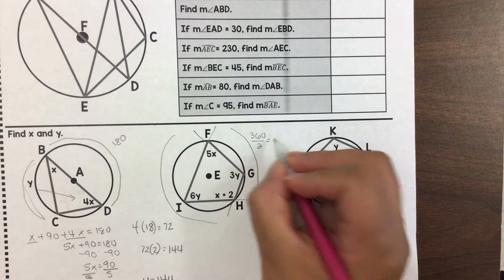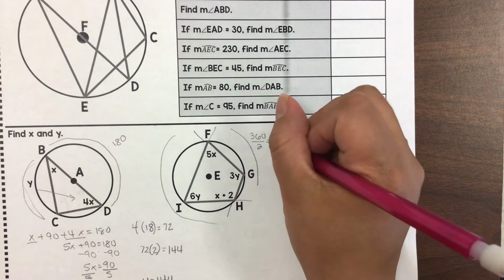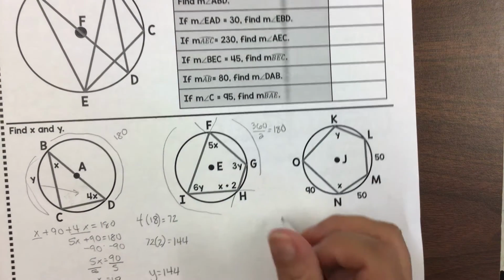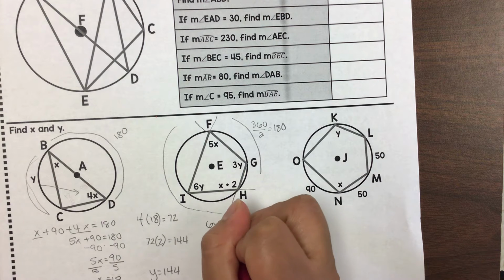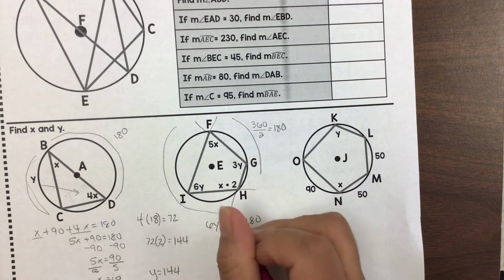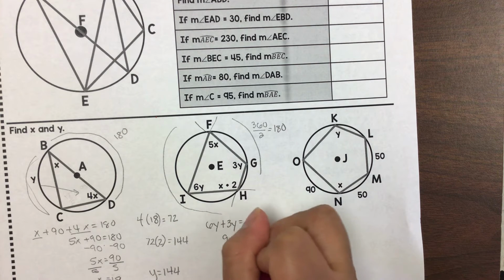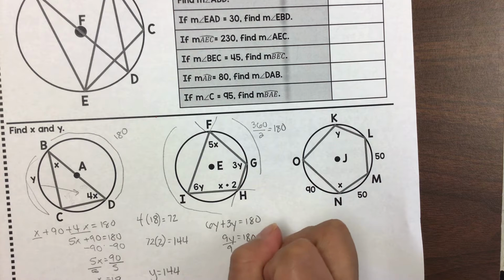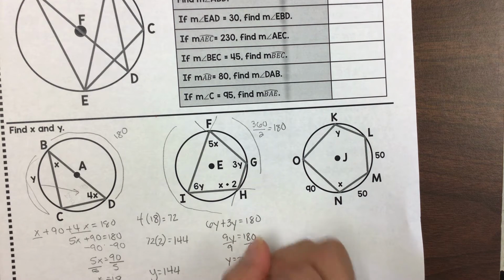Divided by 2 is going to give you the value of the inscribed arcs. So that means that 6y plus 3y is equal to 180. 9y is equal to 180. Divided by 9, y is equal to 20.